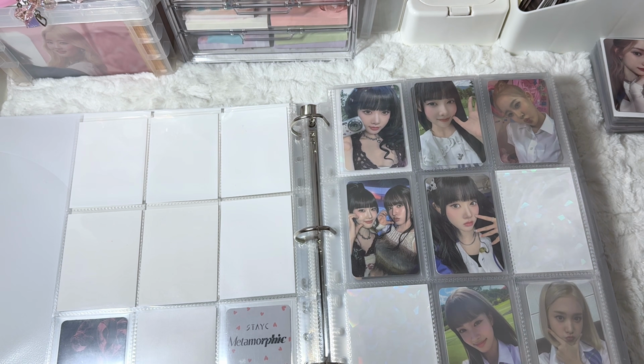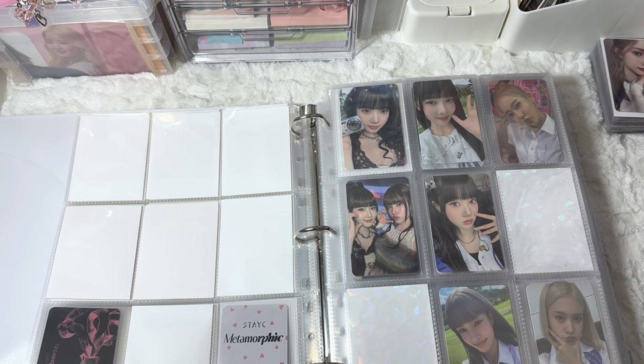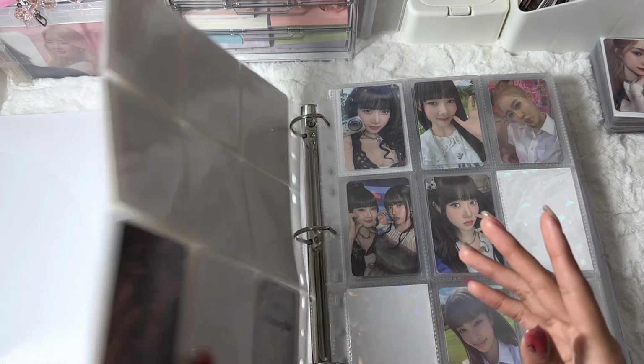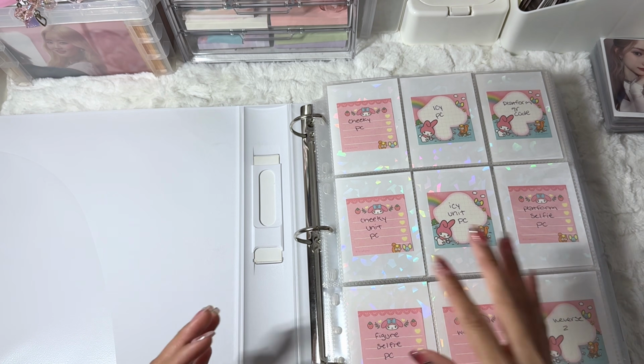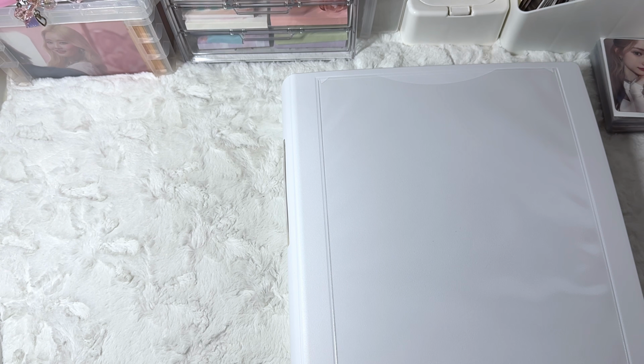Apparently this was like a little fan meet that they did. You got this photo card if you were there. I don't know how many people went to that, but you got a full set of all of the members, but it was only limited to those who attended that little mini surprise fan meet. So that is officially it for Stacy and my Shein binder. So now I'm finally moving on to the last binder, which is my Kep1er binder.